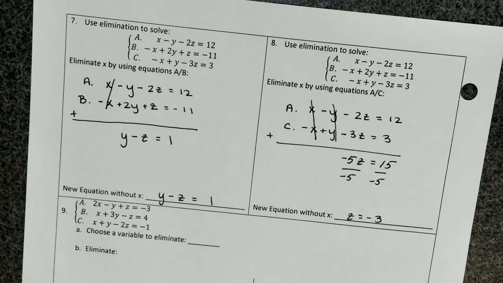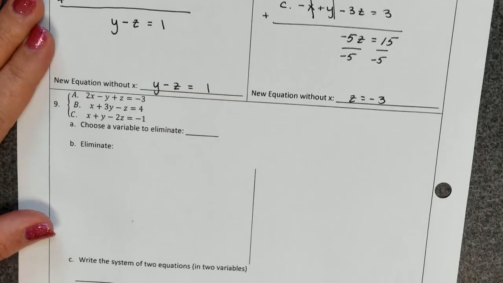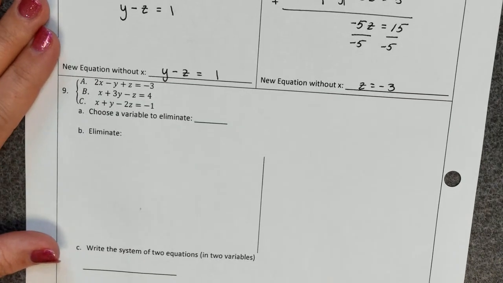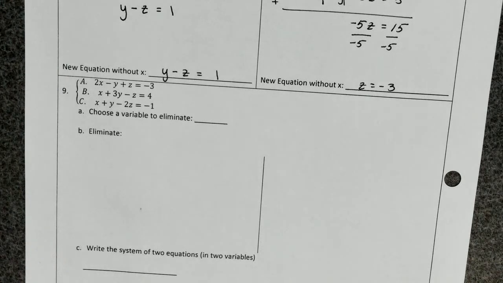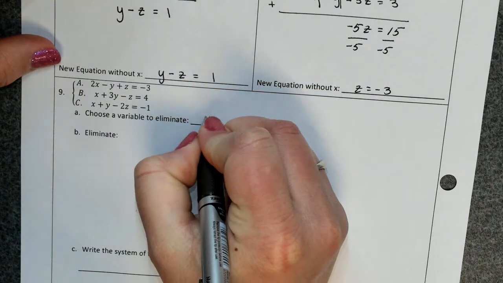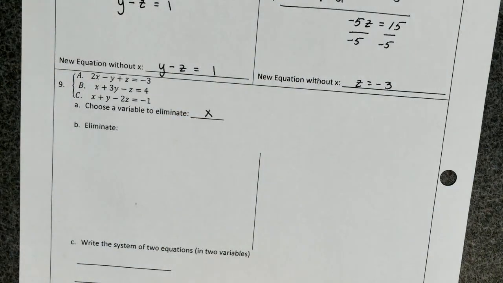Okay. All right, so now we have a different system here for number 9, and we're going to go through this one. So number 9, we have equations A, B, and C. Part A says to choose a variable to eliminate. So, do you want to eliminate x, y, or z? All right, let's do x then. So you get to choose.